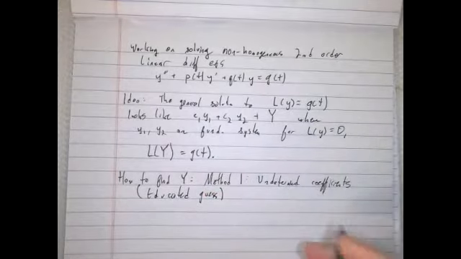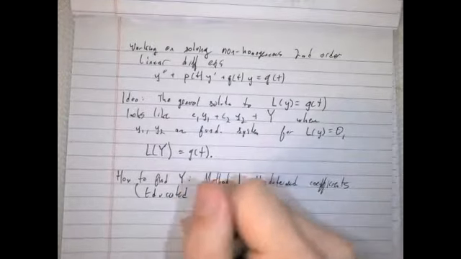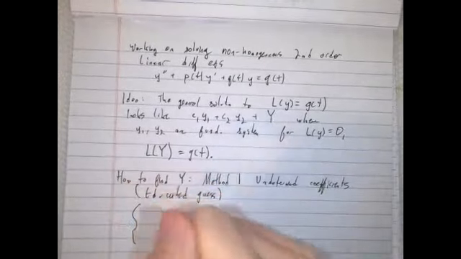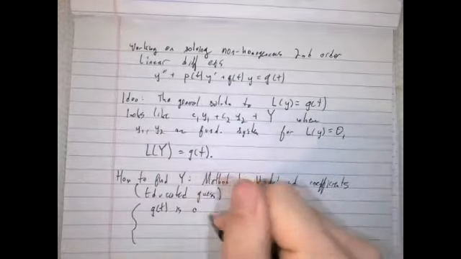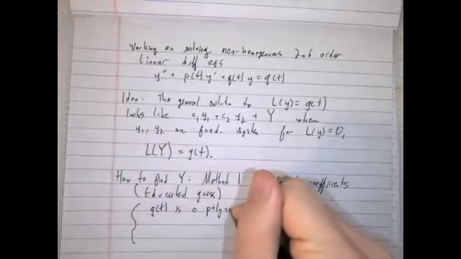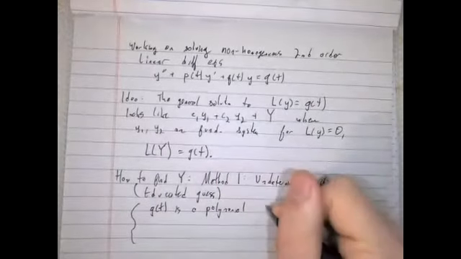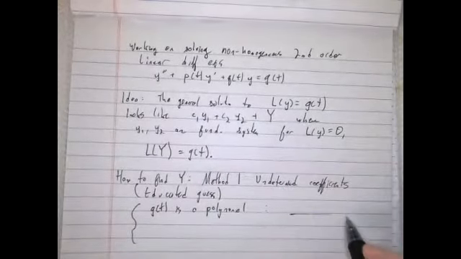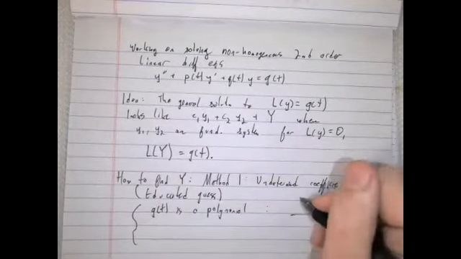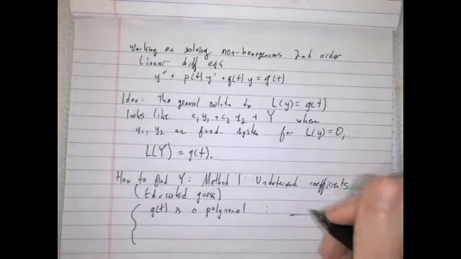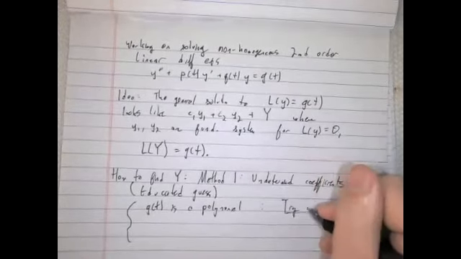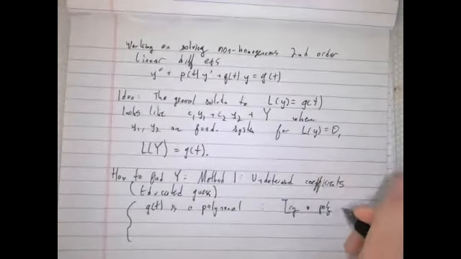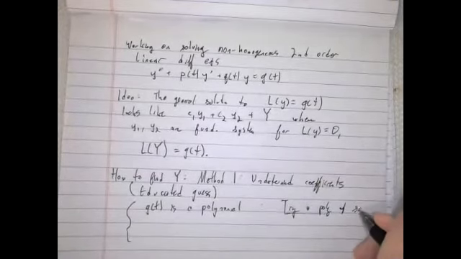And the basic idea is that if g(t) is a polynomial, what should you guess? A polynomial of the same degree as g(t)? Exactly. Try a polynomial of the same degree.